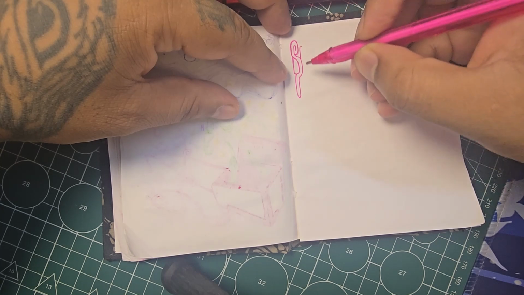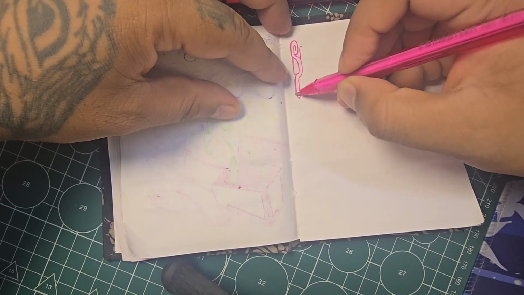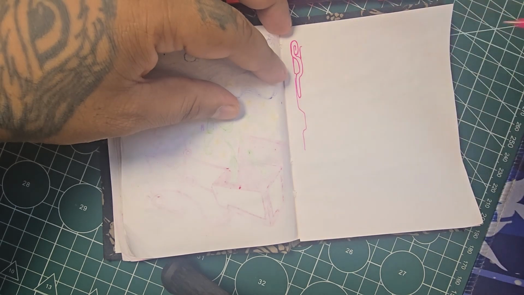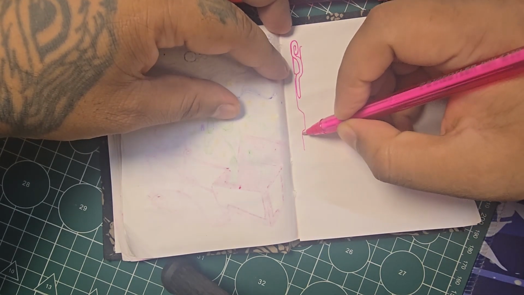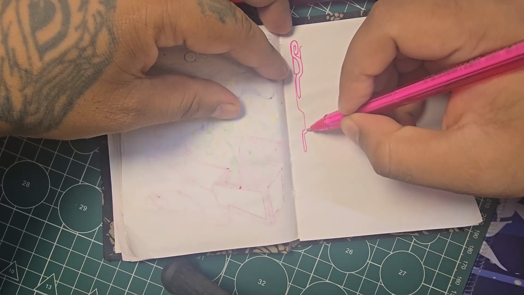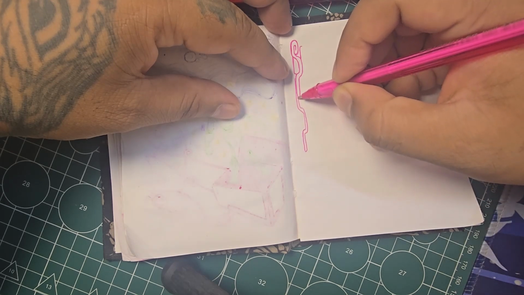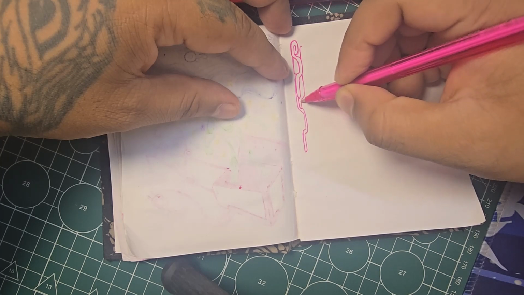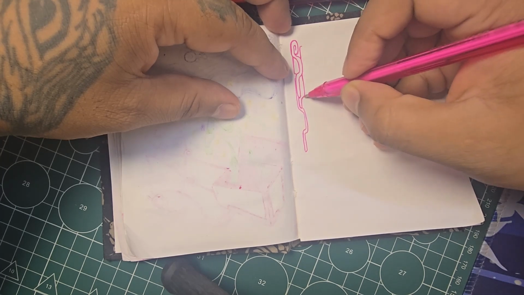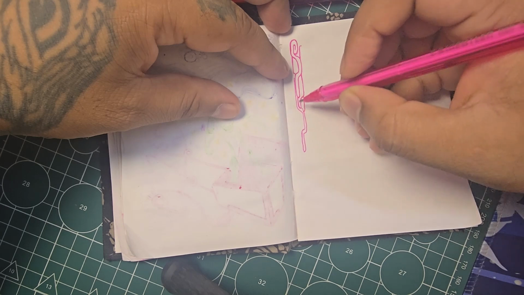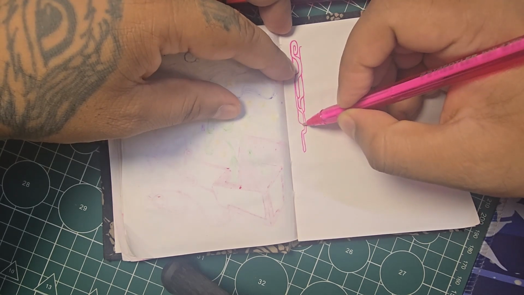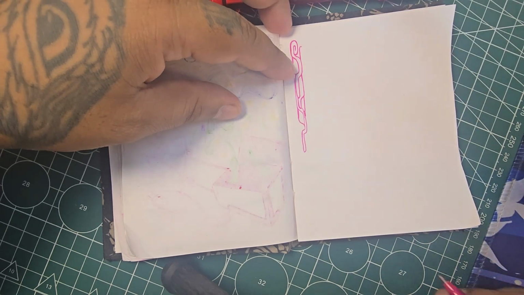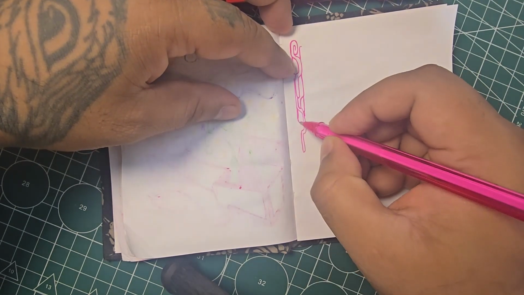So I want this to be like a wooden organic-y frame, something that's a mix of nature and, what do you say, a mix of nature and some engineered wood kind of stuff, something that's a mix of both.